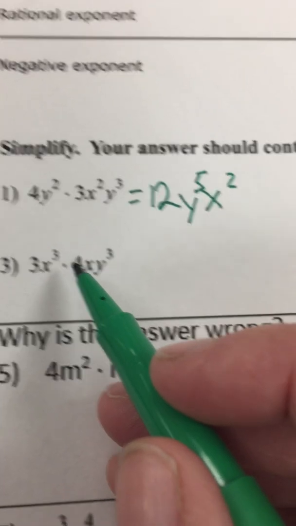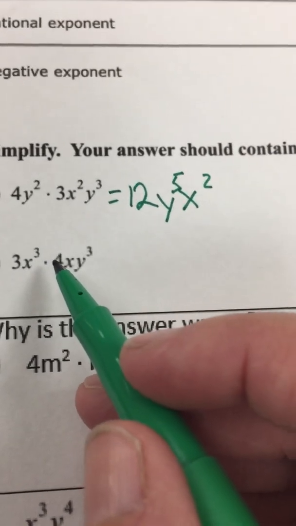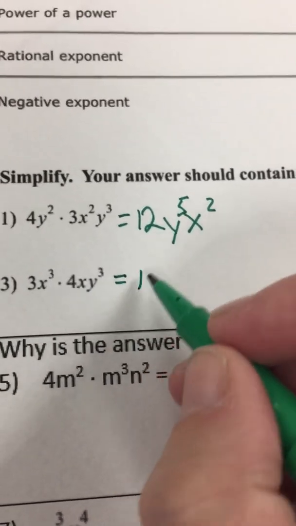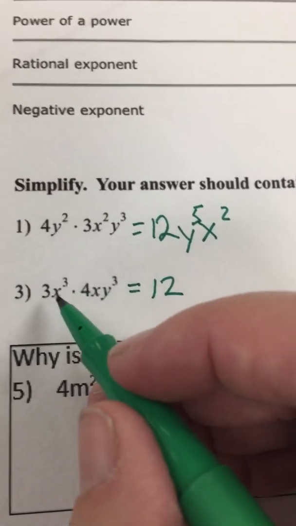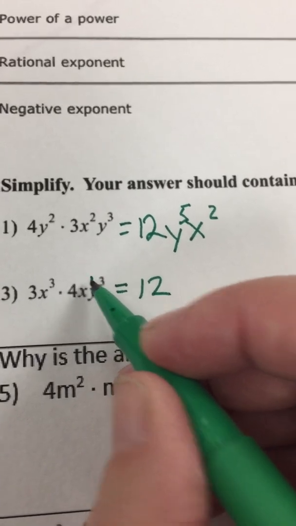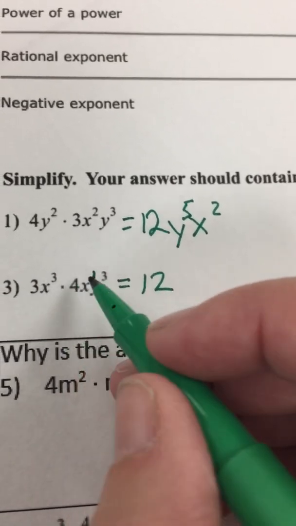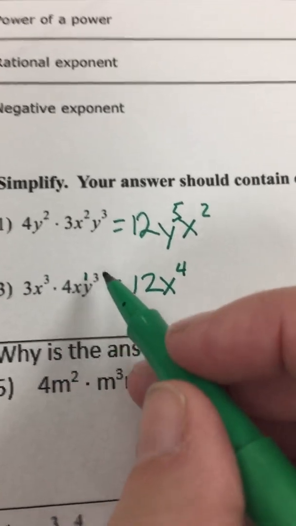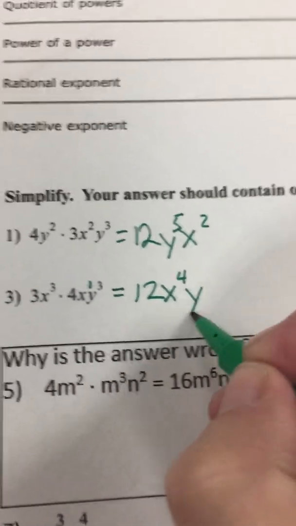So again, when we do the exponents, we're adding the exponents if they have the same base. But the big numbers, 3 times 4 is still just plain old math. 3 times 4 is 12. Exponents, I've got x to the 3rd, and there's another x over here. So they have the same base, x's and x's. So 3 plus 1 is x to the 4th. No y's here, but I just have y to the 3rd being multiplied, so I still need to have times the y to the 3rd there. All right.